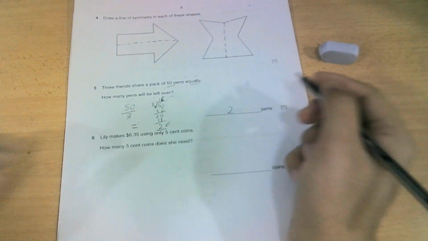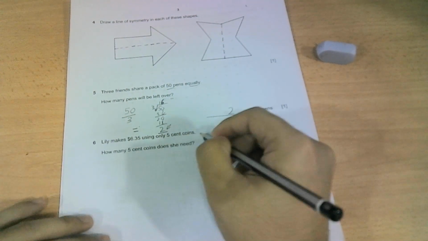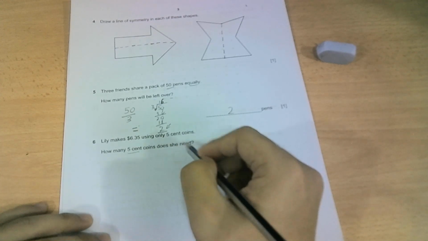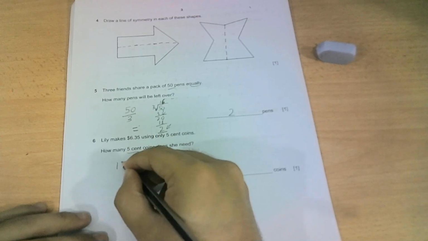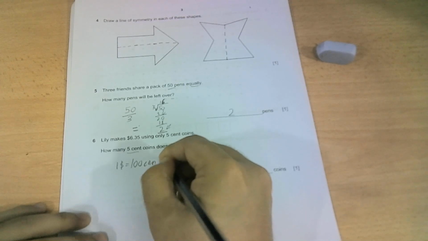So question number 6. Lily makes $6.35 using only 5-cent coins. How many 5-cent coins does she need? Easy, not that difficult. First of all, $1 is equal to 100 cents.